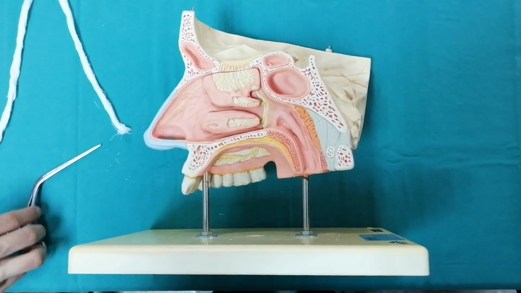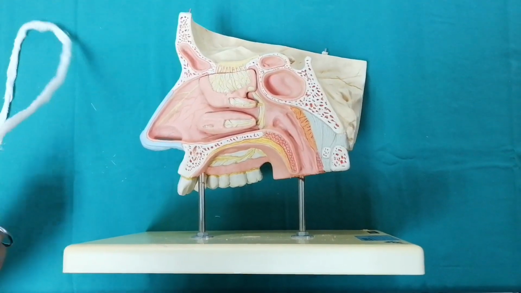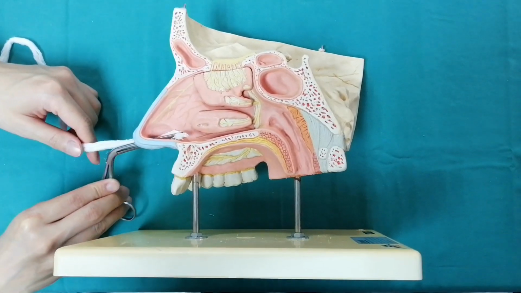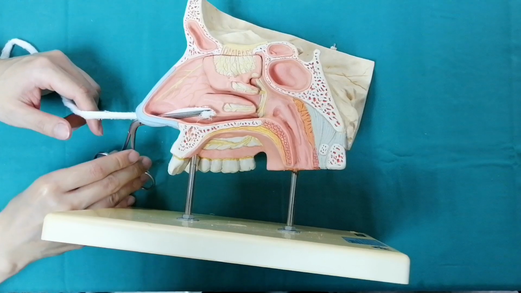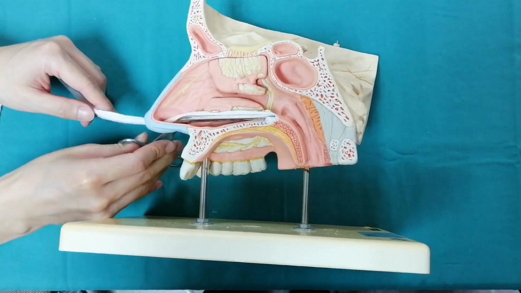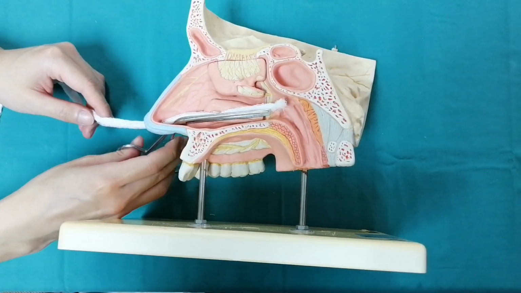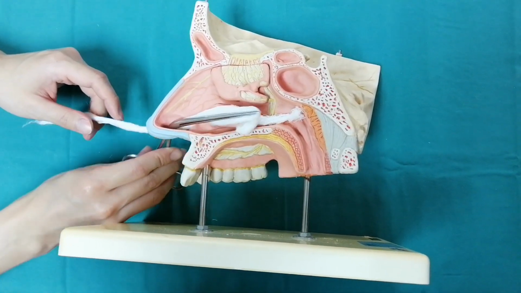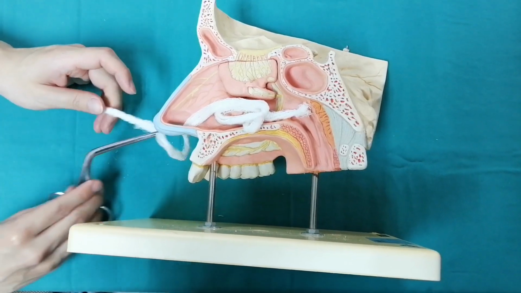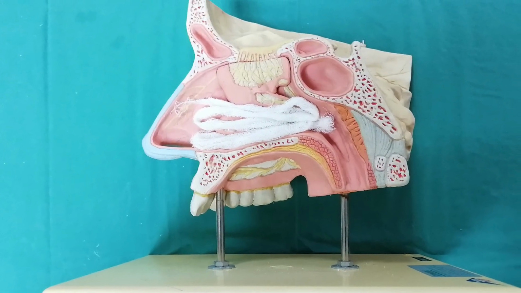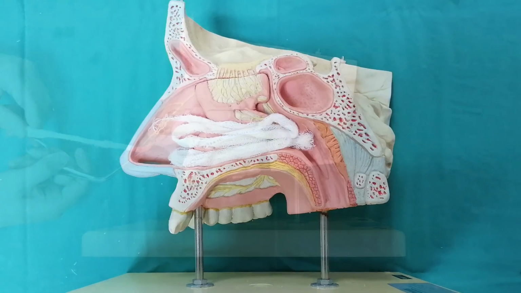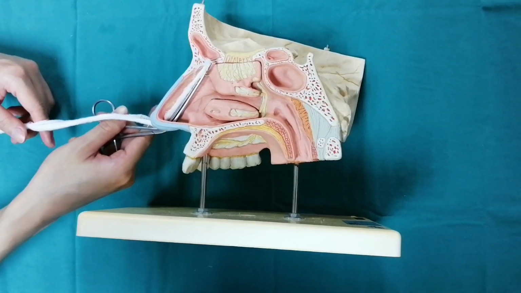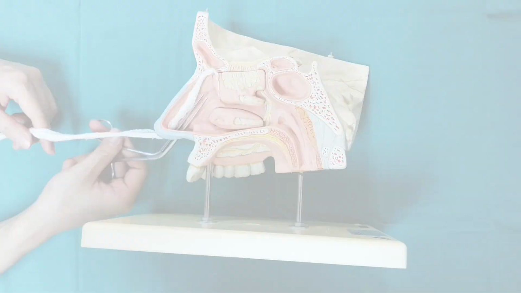This is anterior nasal packing using gauze with the help of Tillis forceps. Insert the fast gauze into the nasal cavity parallel to the floor of the nose. A common mistake while doing packing is pointing the Tillis forceps outward. It is not effective.